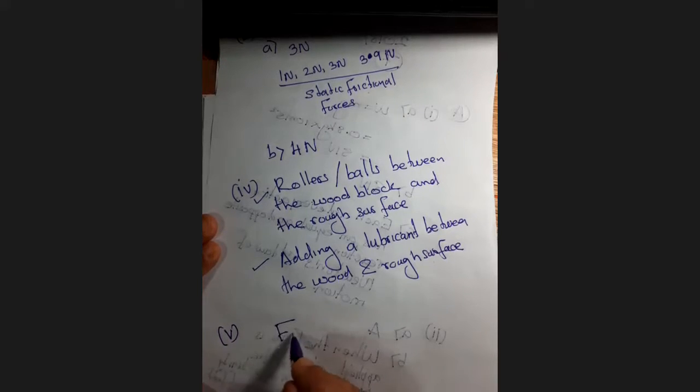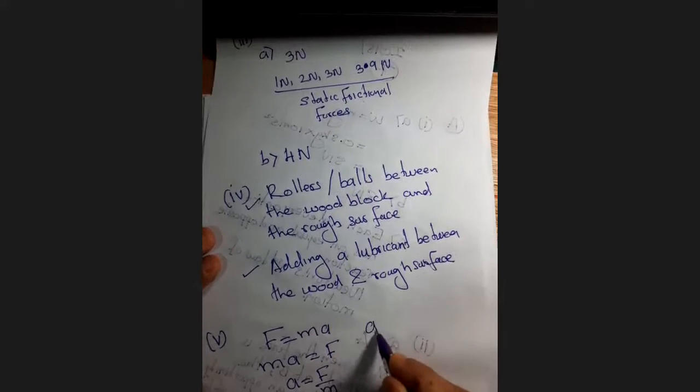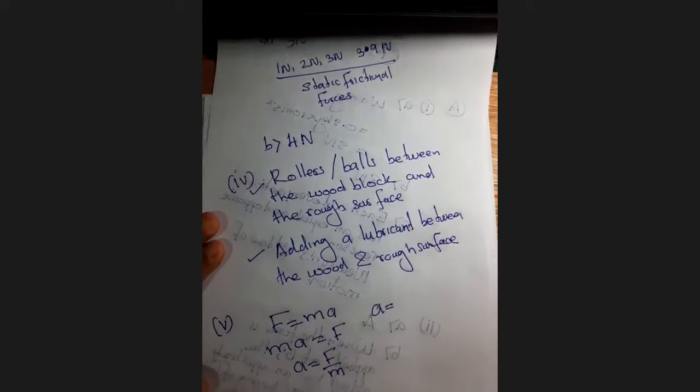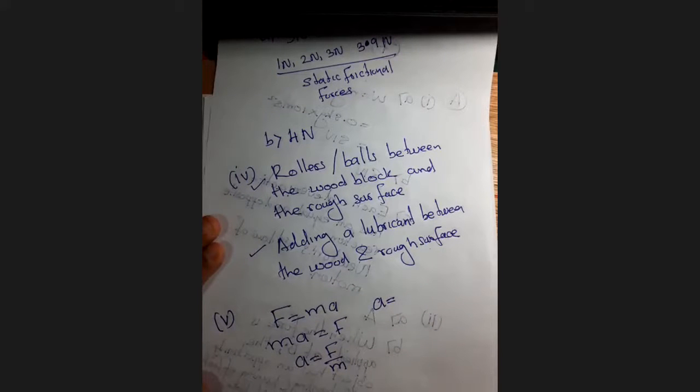F is equal to MA, you have to apply. So MA equal to F, A equal to F over M. So A equal to F value is the weight value. So we need to find the weight first.